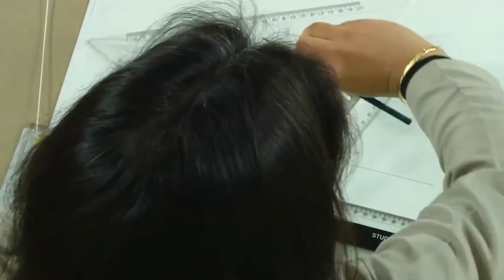Now what we'll draw here is, we'll just mark some points randomly here on the axis, and we'll draw very thin perpendiculars.